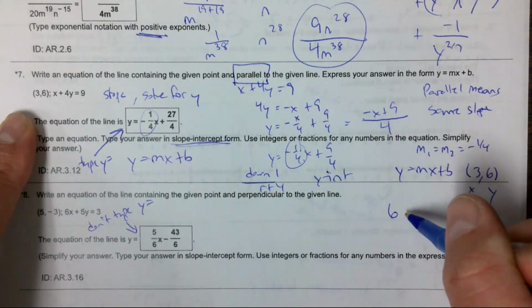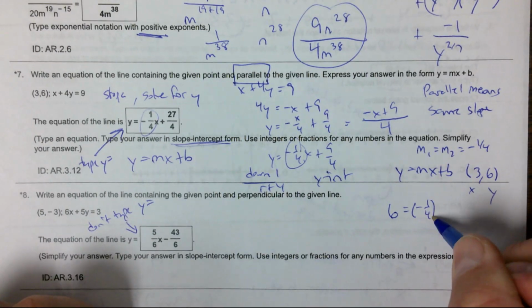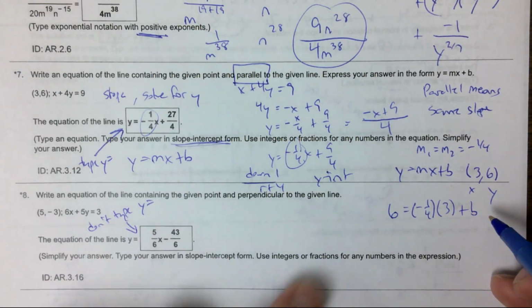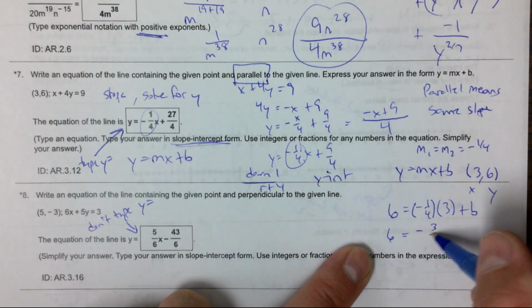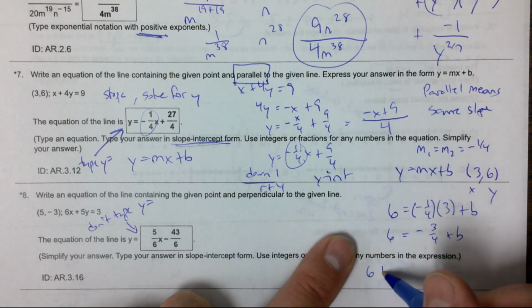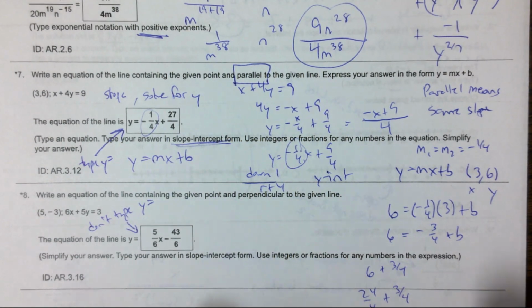So 6 equal negative 1/4 times 3 plus b. So we get 6 equal negative 3/4 plus b. Add, so 6 plus 3/4 is like 24/4 plus 3/4. So that gives you 27/4.